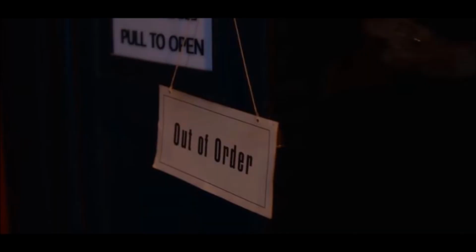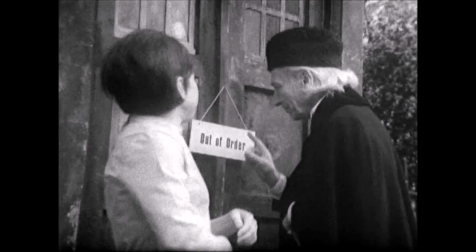Another classic Who reference is the out of order sign found on the TARDIS doors throughout the first half of the pilot. The sign was first seen in the episode The War Machines, all the way back to when William Hartnell was playing the First Doctor.